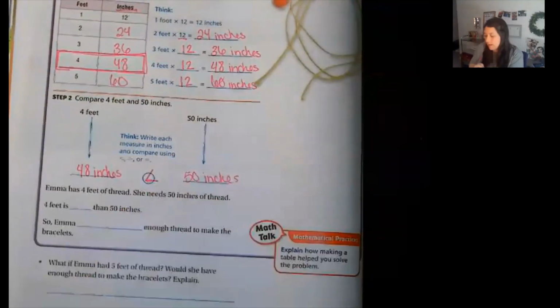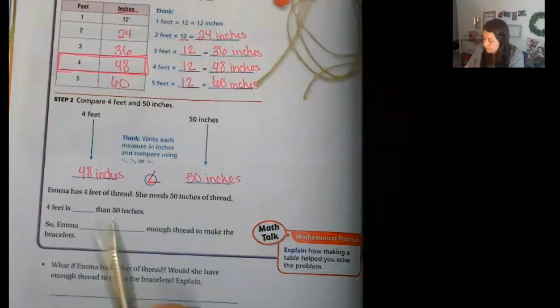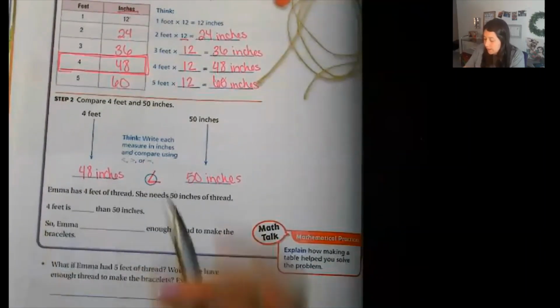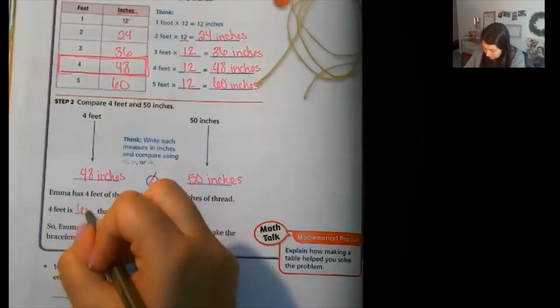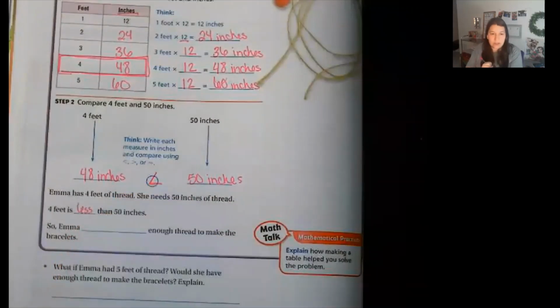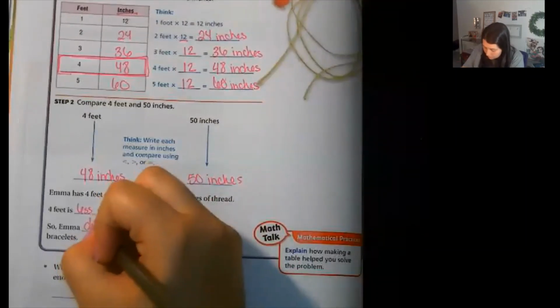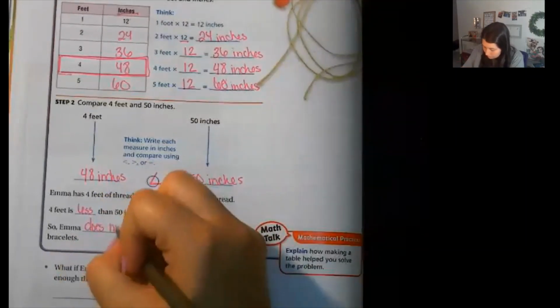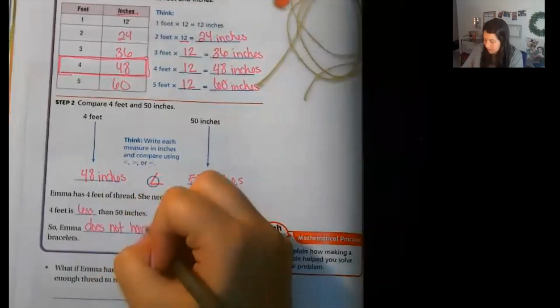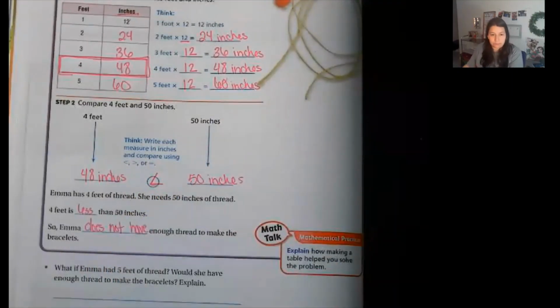Good, it is smaller or less than 50. So it says 4 feet is, like you said, less than 50 inches. So Emma does not have enough. She does not have enough thread.